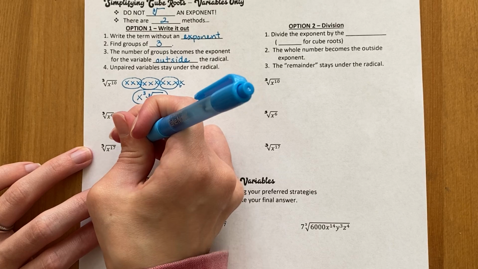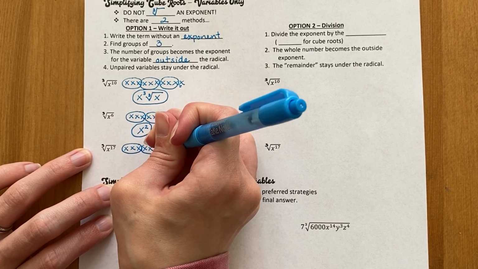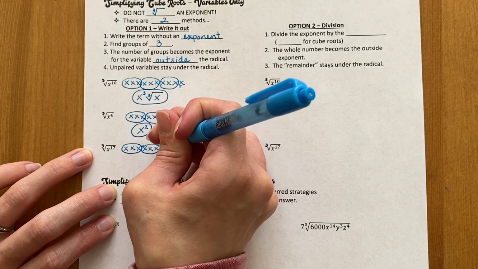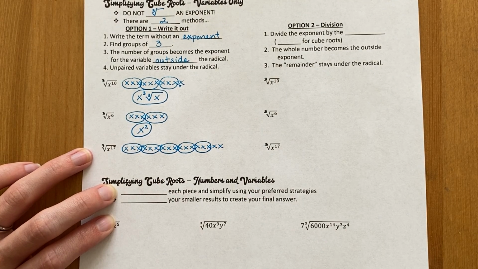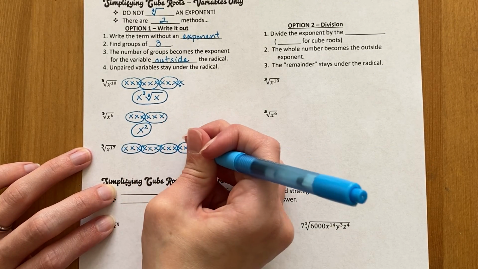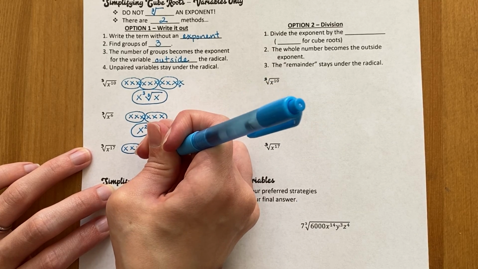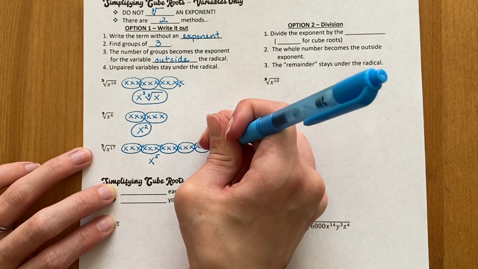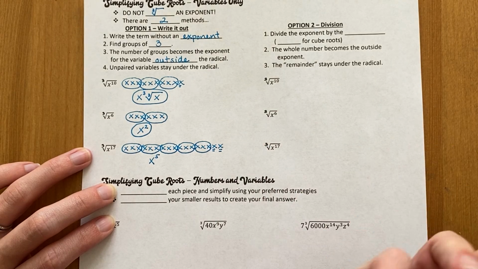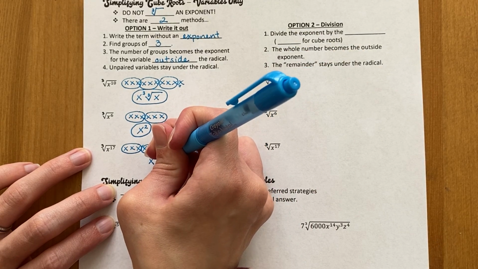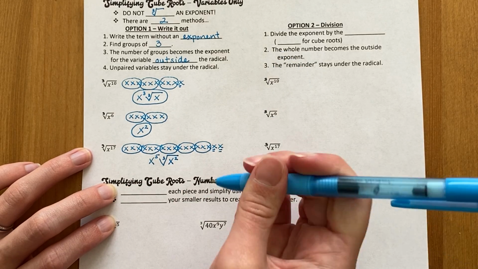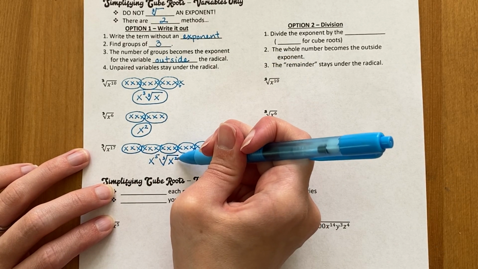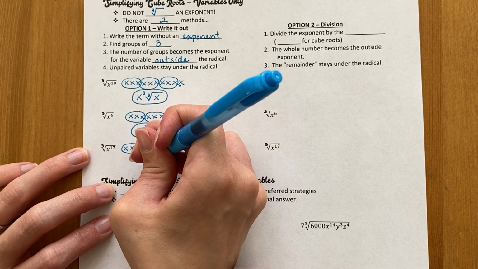All right, so groups of 3. Okay, so it looks like I have 1, 2, 3, 4, 5 groups of 3, making the 5 on the x outside. And this time I actually have 2 ungrouped x's, and that's okay in this case because we're dividing by 3 and finding groups of 3. So I'm actually going to have x squared on the inside. If this number is 3 or larger, you can take another group of 3 out.